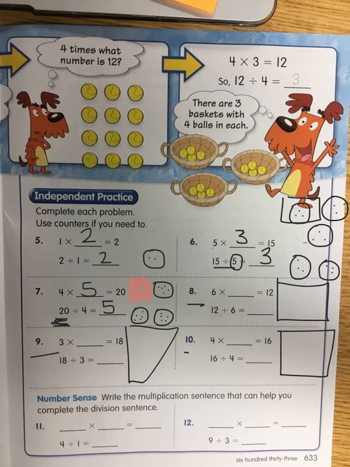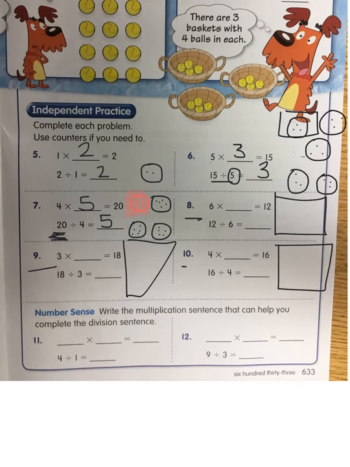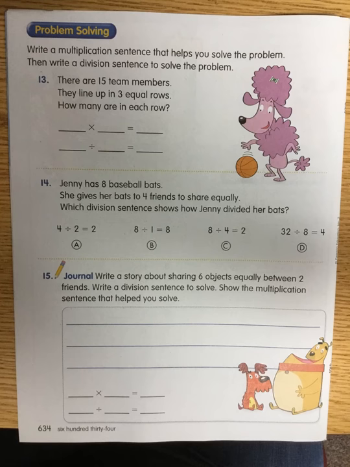I start with division. And number 11 says, write the multiplication sentence that can help you complete the division sentence. Okay, so you're going to find the answer down here to your division problem. And then you're going to write the related multiplication fact up top. Go to the back. Write a multiplication sentence that helps you solve the problem. All right, then write a division sentence to solve the problem.